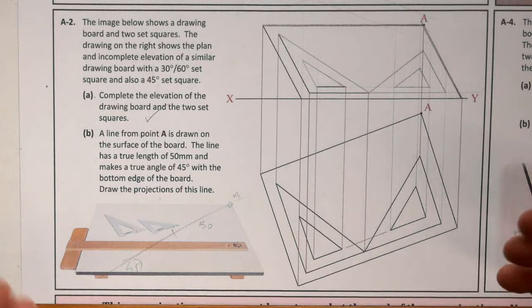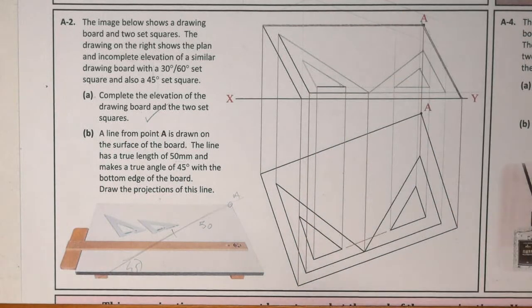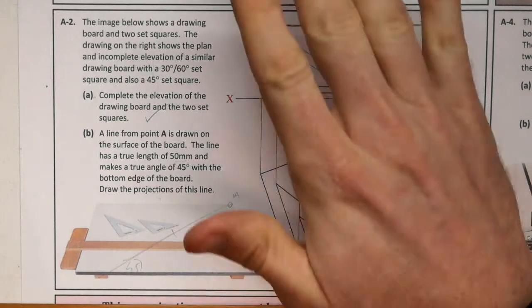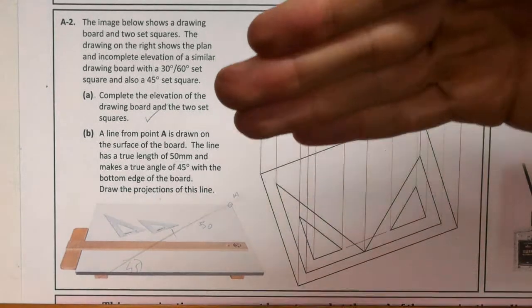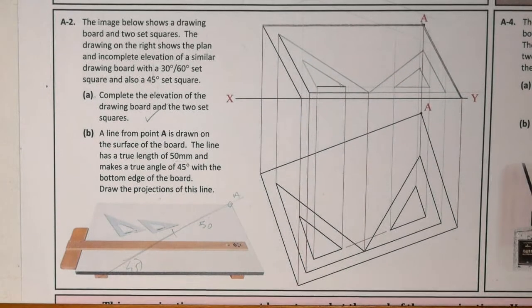Now, we know that we're not looking at this surface or this surface perpendicularly, it's sloping away from us, sloping up here and sloping back there. So we need to think about that. There's not really space to determine the true shape of the entire board, so we are going to use another method.